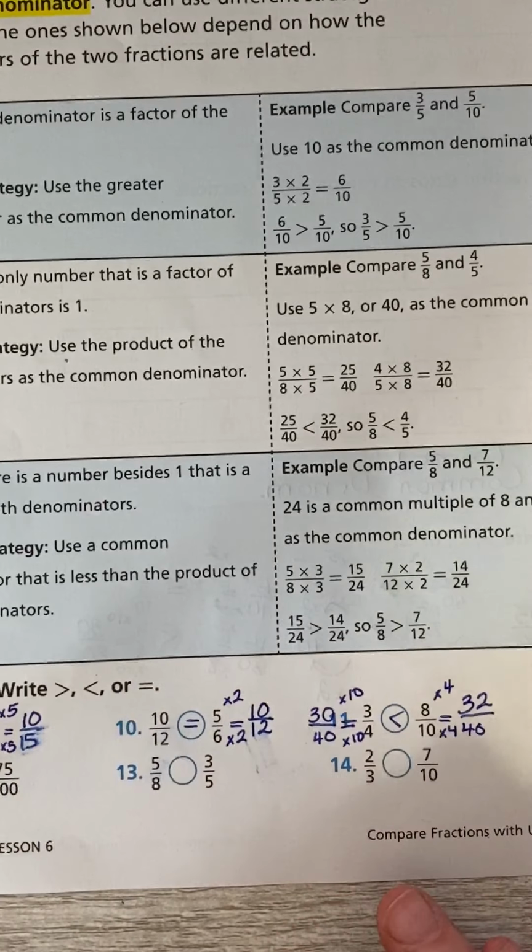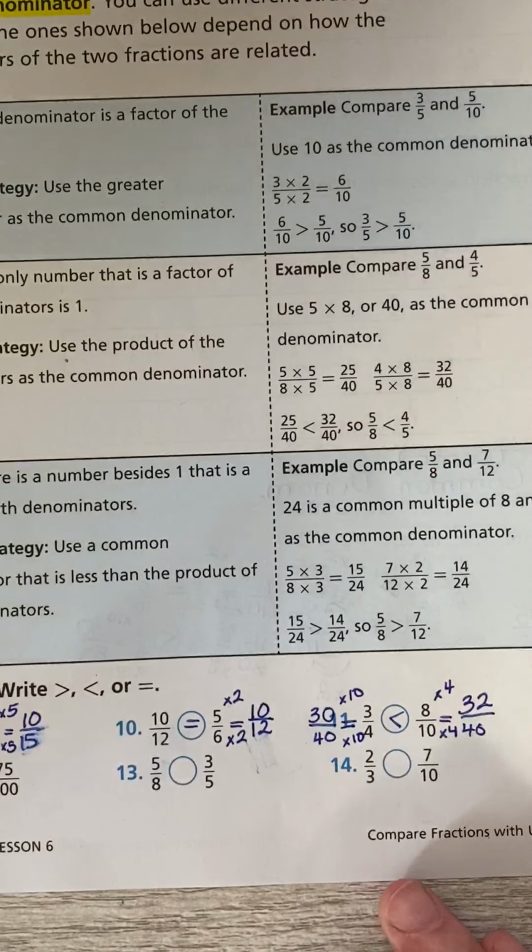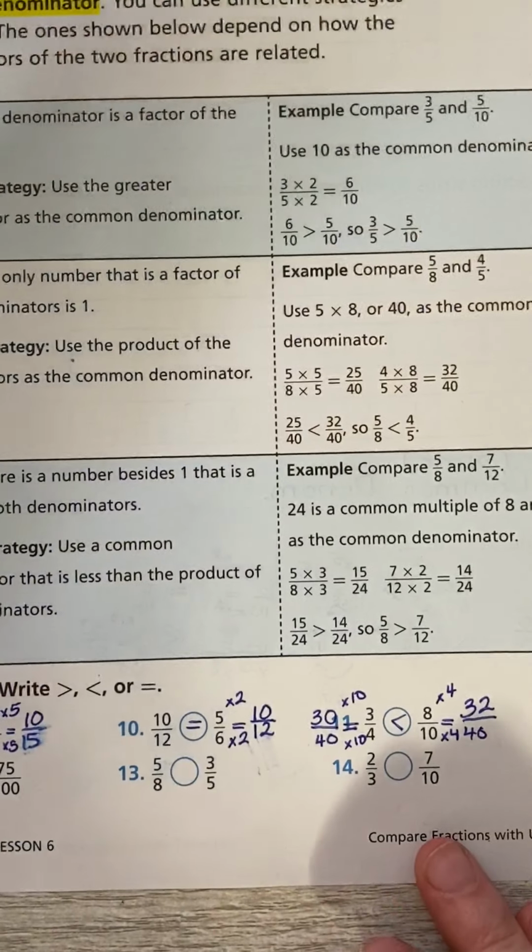Don't forget, this is only day 1. We're going to spend a few more days on this skill. You could always rewatch the video if you feel confused. You can also request to meet me on Google Meet if you still need some extra help.